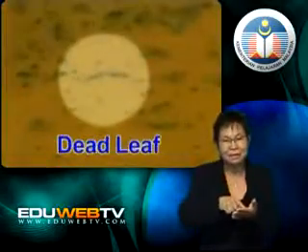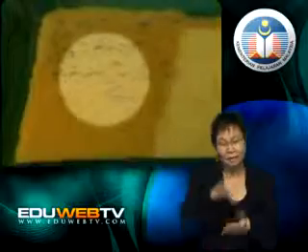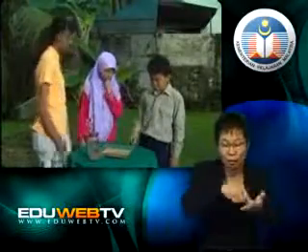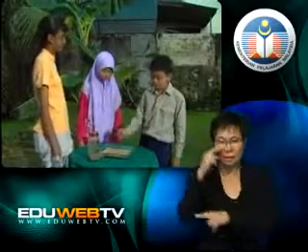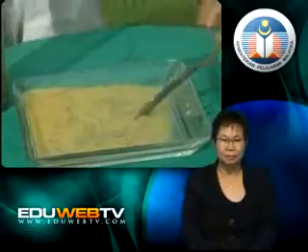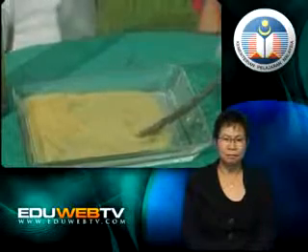Here is one of them. What do you think it is? That is a dead leaf. That's right. How about this one? Let me see. I know this is a dead root. Hey, look!